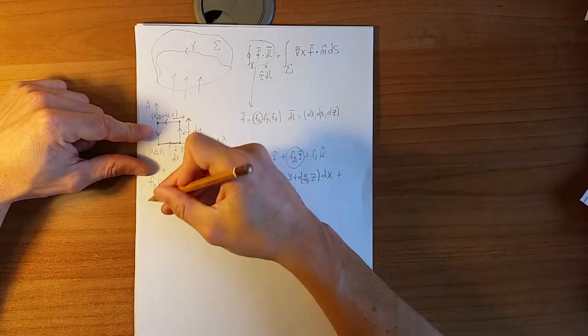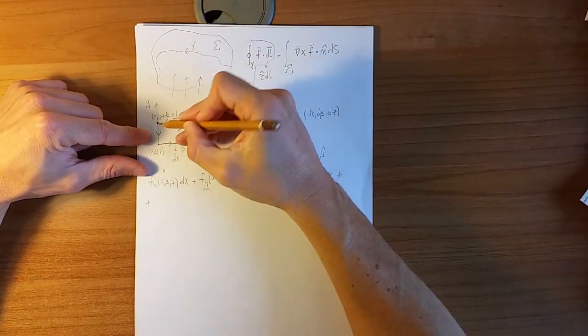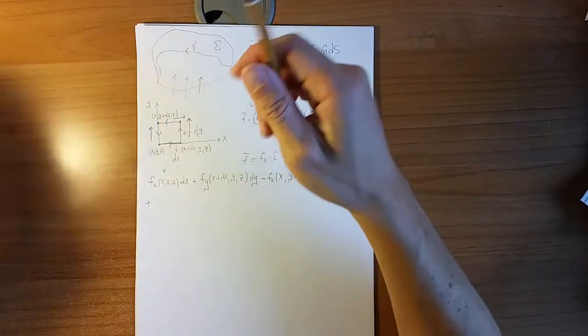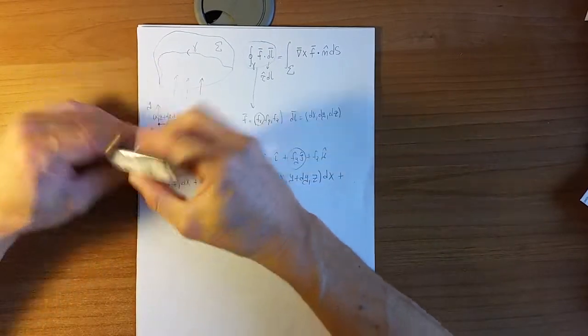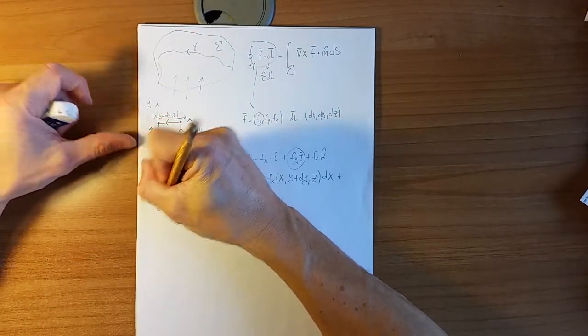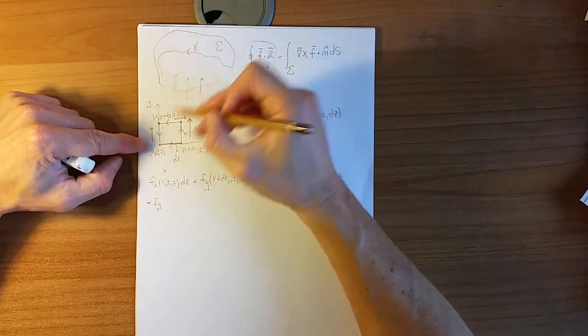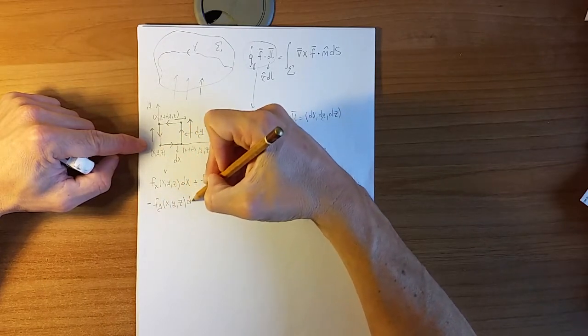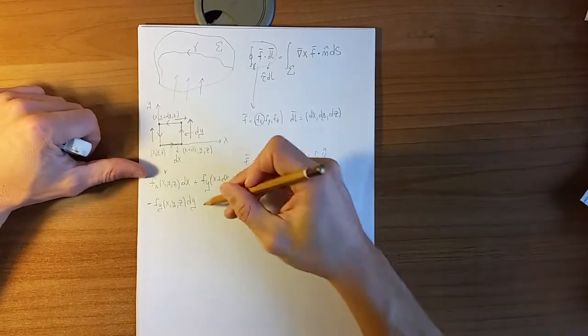And then we have plus this contribution, which is given just by fy, but in this case this direction is opposite this one, so we get a minus sign. So this is a minus fy computed at one of these points. I will compute it at this point, so it's fy(x, y, z) times dy, because it's the length of this element.